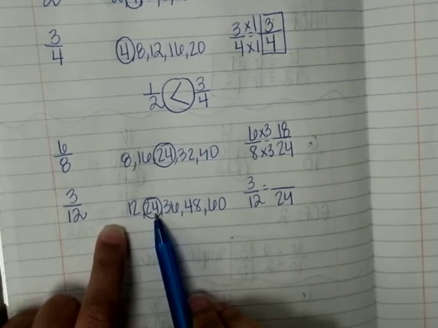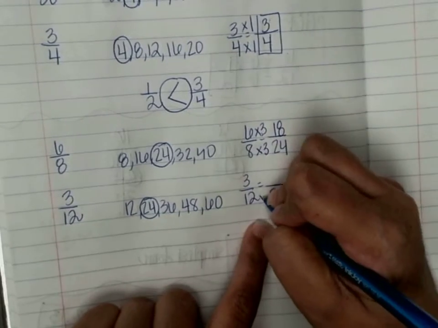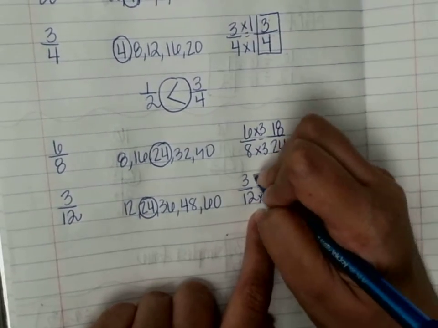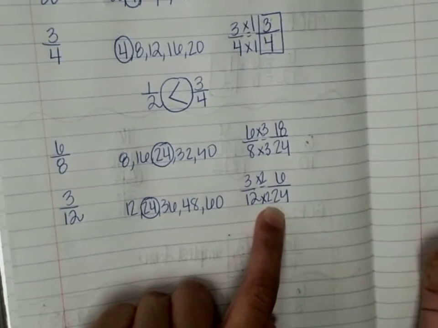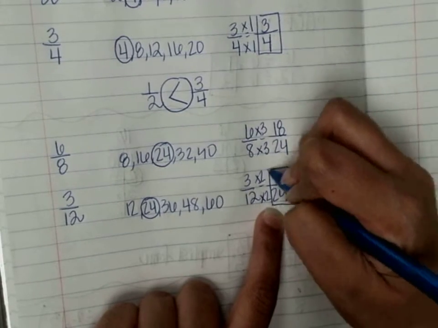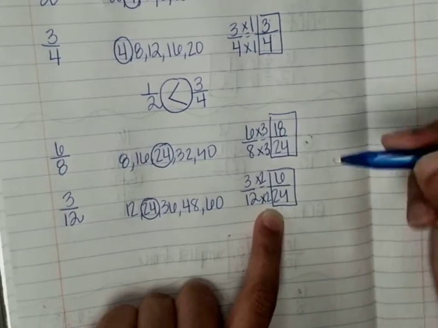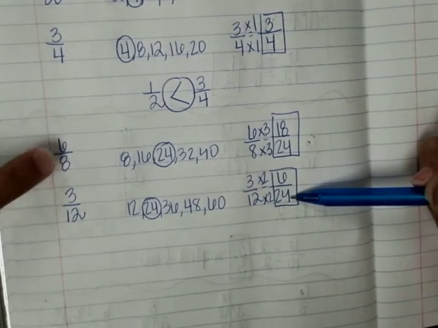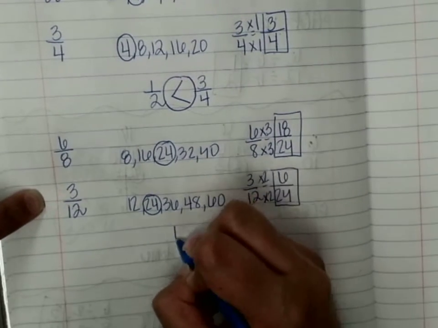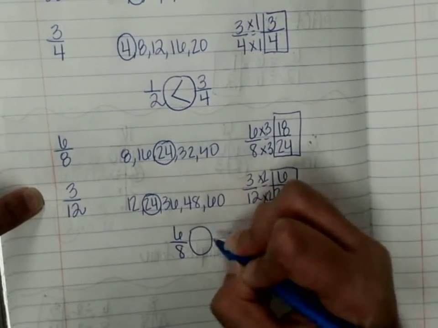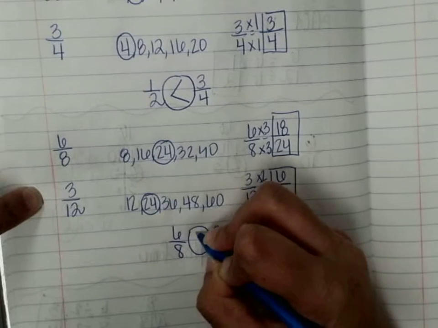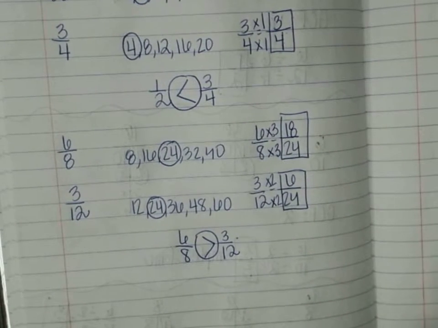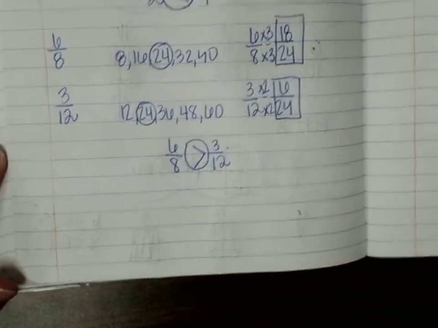And then 12 times what equals 24? That's 2 because it's the second multiple. And so 6/24. So now you can compare 6/24 to 18/24. And clearly 18 out of 24 is more than 6 out of 24. So this is greater than this. So then when I write it, this is how I show. Okay, let's look at one more example.